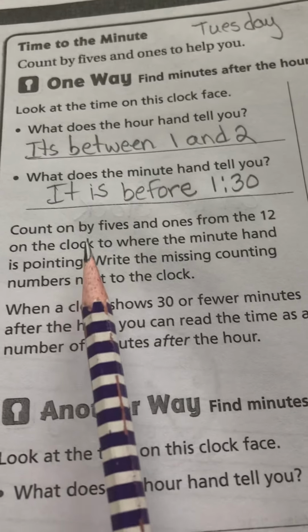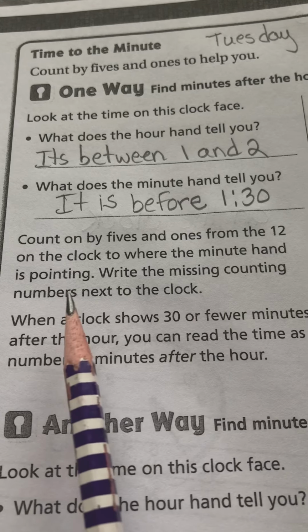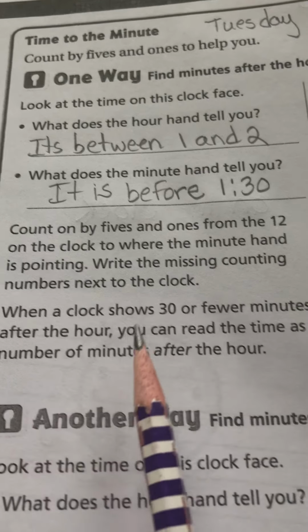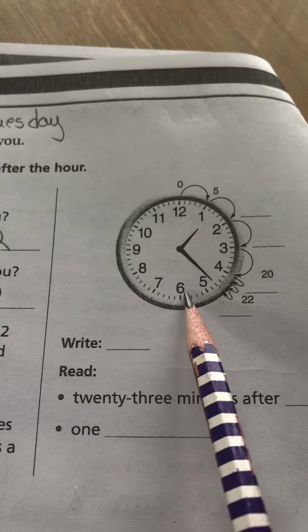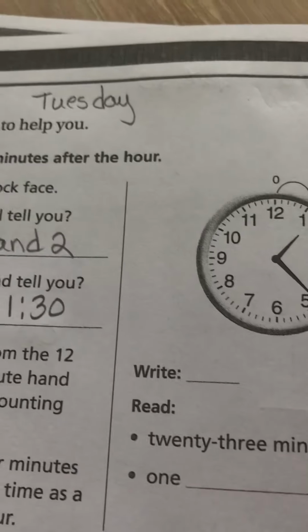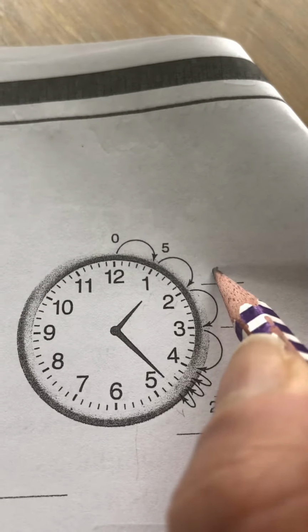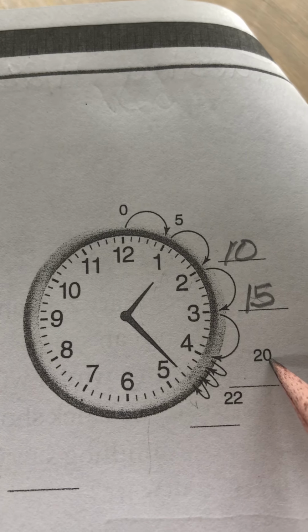It says, now you need to count on by 5s and 1s from the 12 on the clock to where the minute hand is pointing. Write the missing counting numbers next to the clock. When a clock shows 30 or fewer minutes after the hour, you can read the time as a number of minutes after the hour. So again, this clock is not showing after 30 minutes. So we know whatever minutes we come up with has to be before 30 minutes. So let's go ahead and do it. It says 0, 5, and then this would be what? This 2 represents 10. This 3 represents 15 because we're counting by 5s. Now this 4 represents 20. They already wrote that for us.